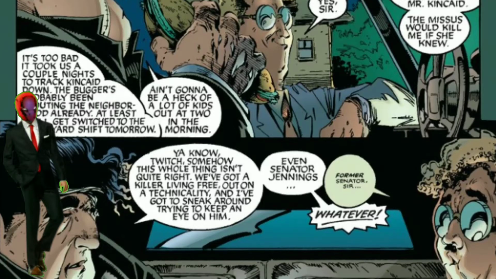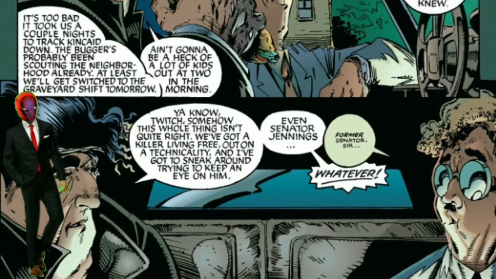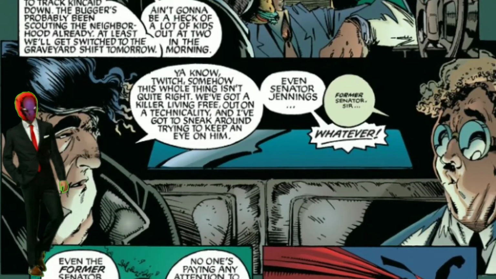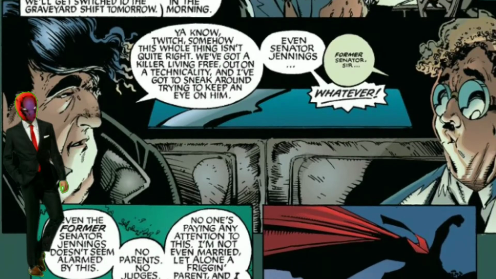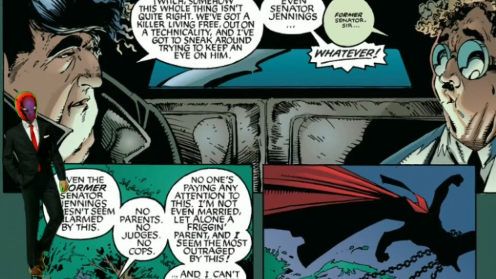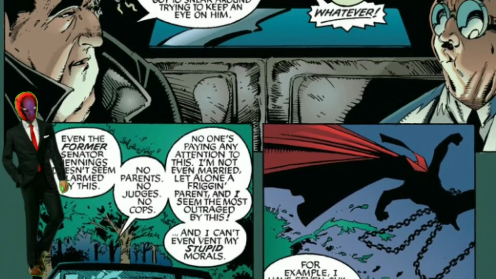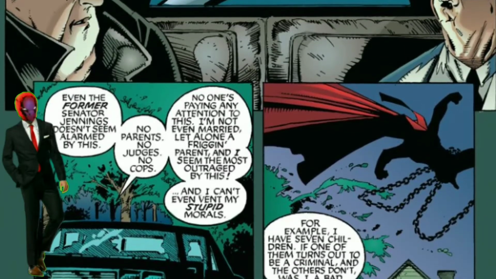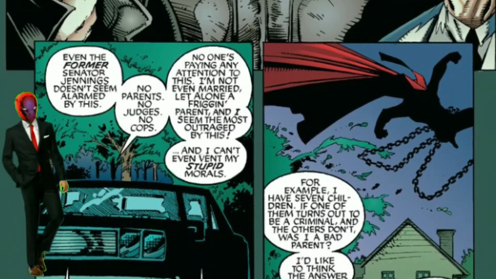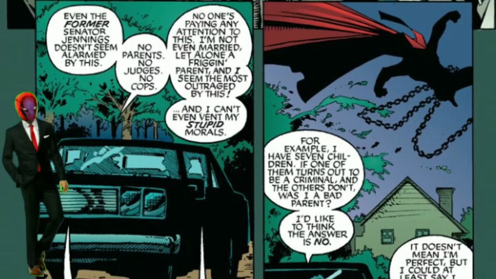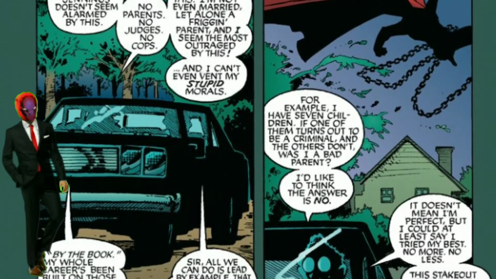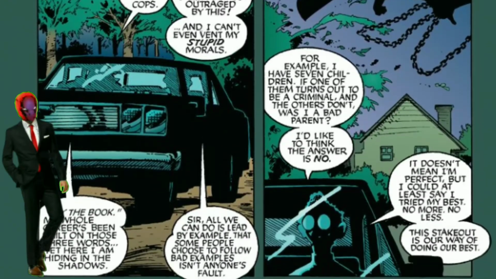So basically, we get to see that Sam and Twitch are staking out this area where Billy is at, because they don't believe, at least Sam doesn't believe, that Billy has gone clean. And how right is he, by what we've already seen. But this shows us that Spawn actually goes past their police car, and basically heads to Billy.